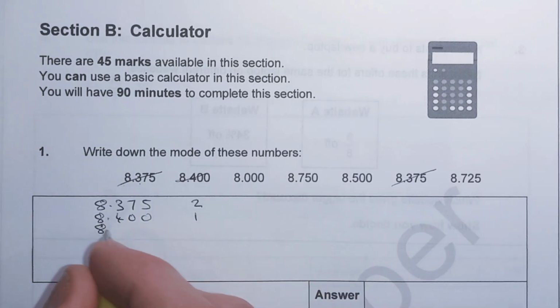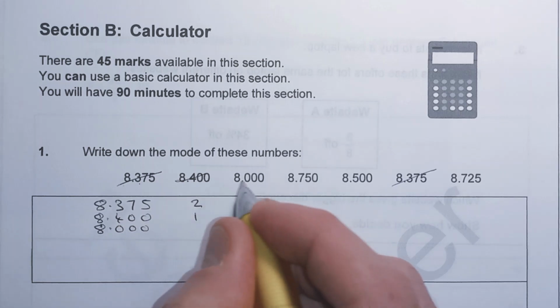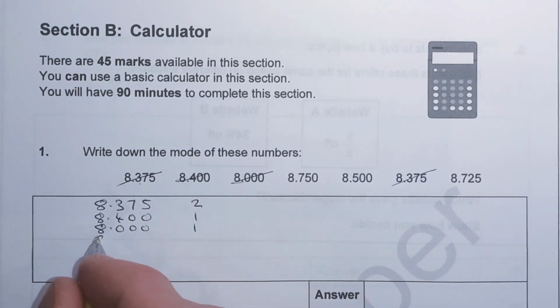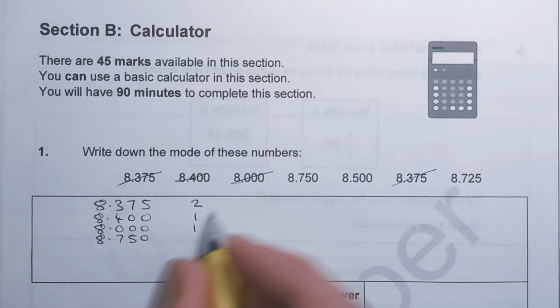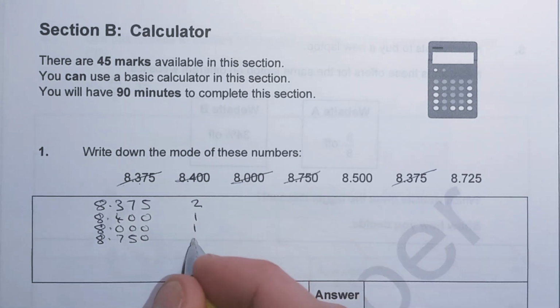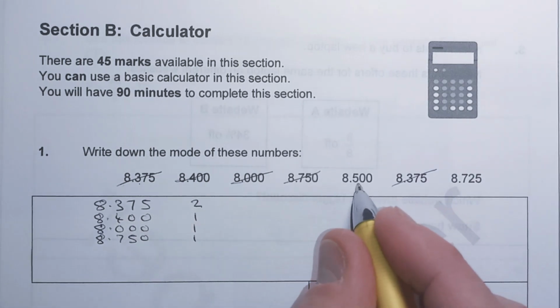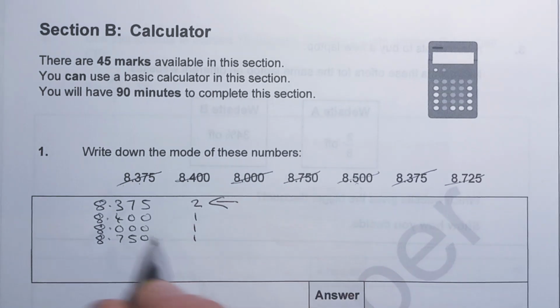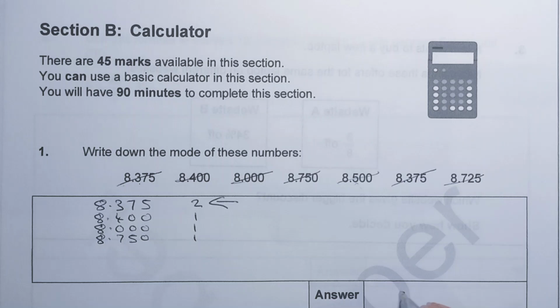Then we've got 8.000, just one of those. 8.750, we've got one of them. 8.5, in fact, we've only got one of these. So the only number we've got more than one of is this number here. So it must be the mode. 8.375.